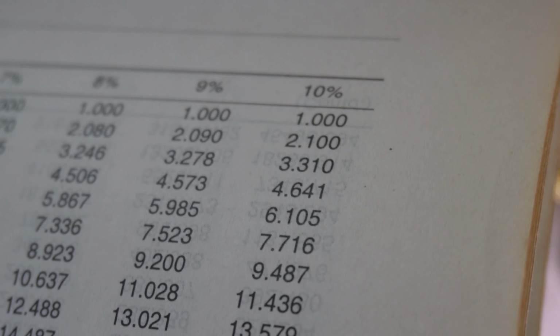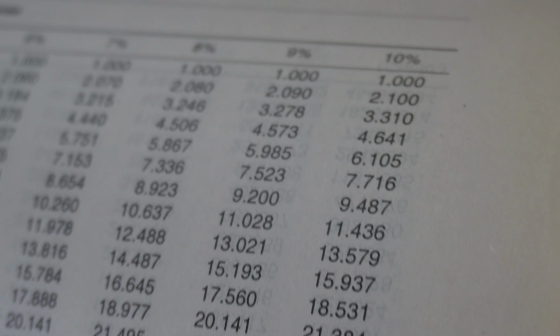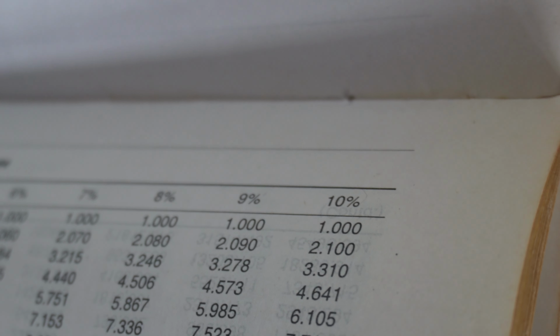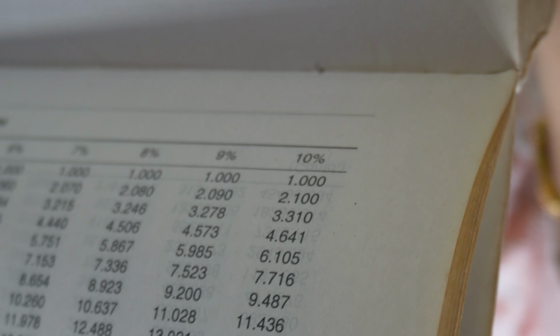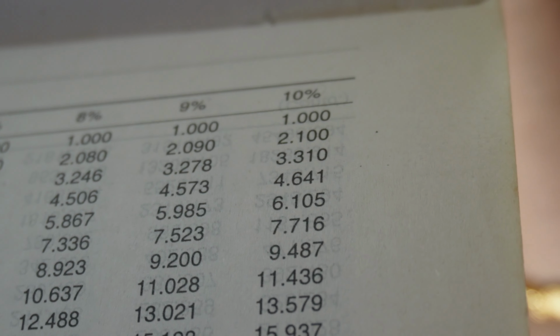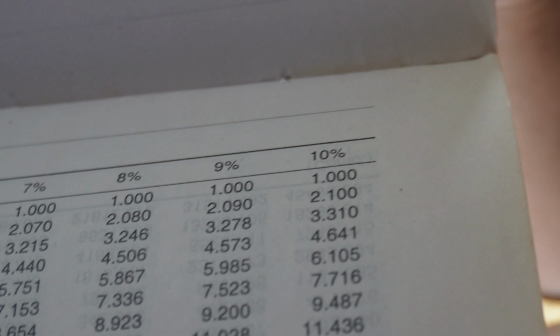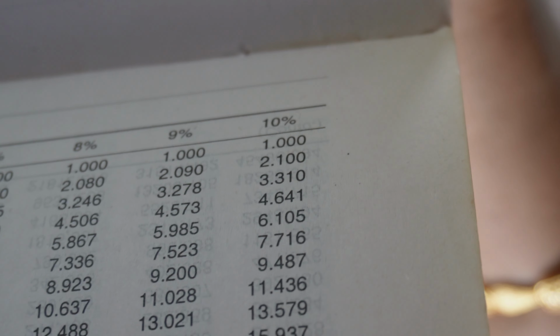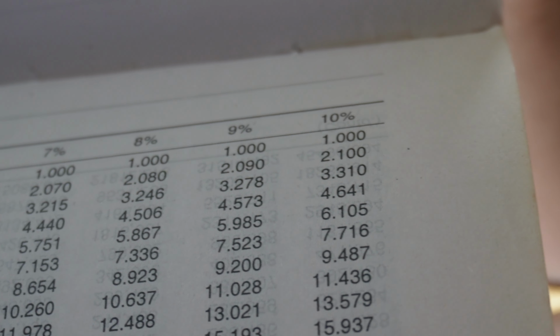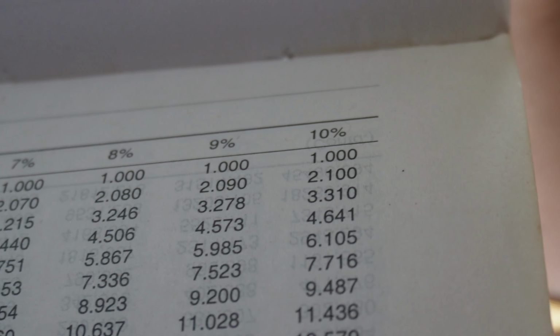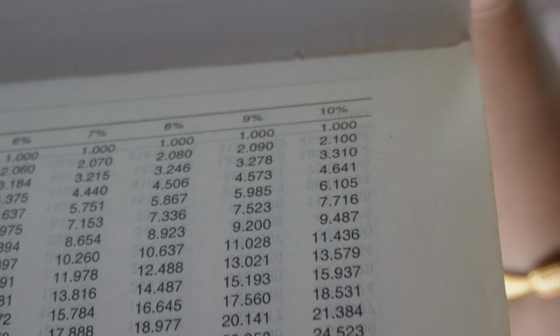So if 1 rupee is the value of annuity, meaning you are saving 1 rupee, then after 5 years at the rate of 10% you get 6.105.